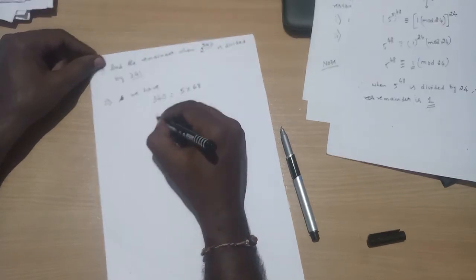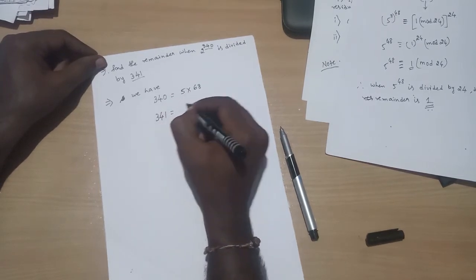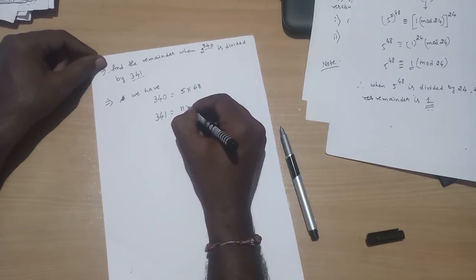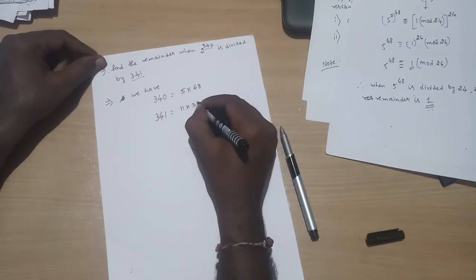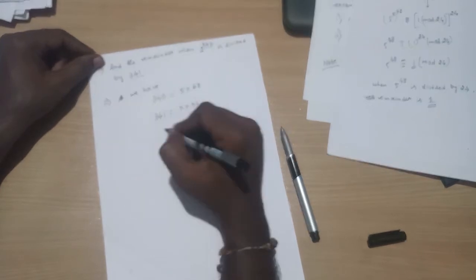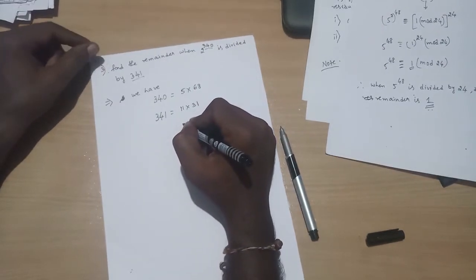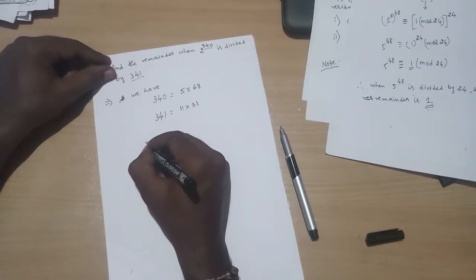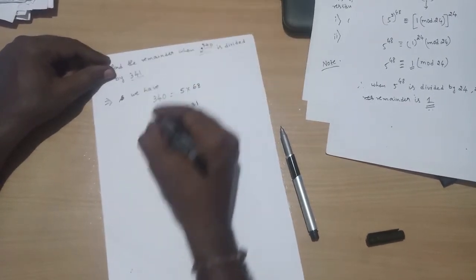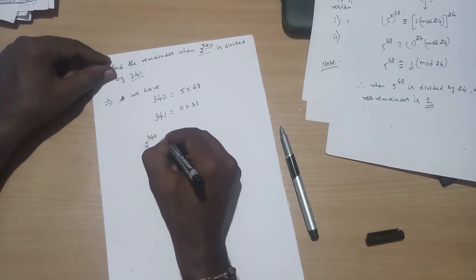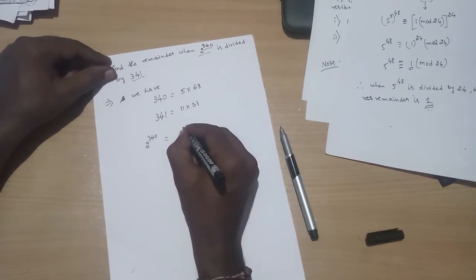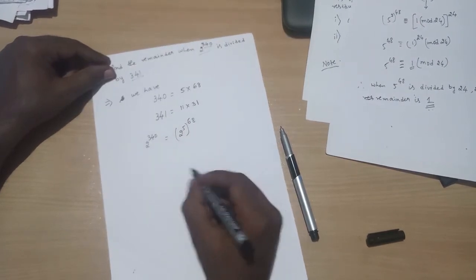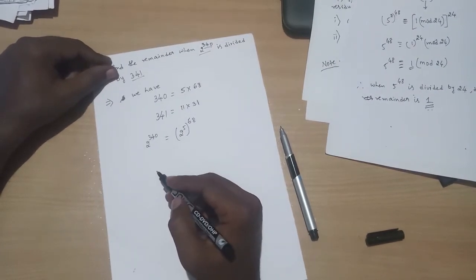So here 341 can be written as 11 into 31. So 11 into 31 is 341 you will get. Now 2 to the power of 340 can be written as 2 to the power of 5 into 68. So you will get 340.